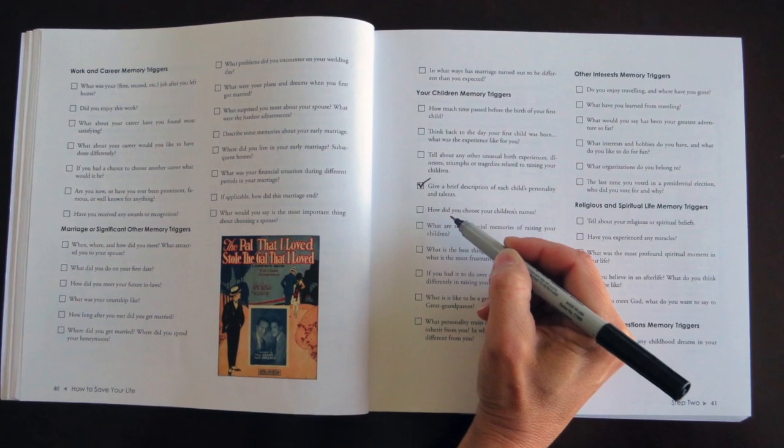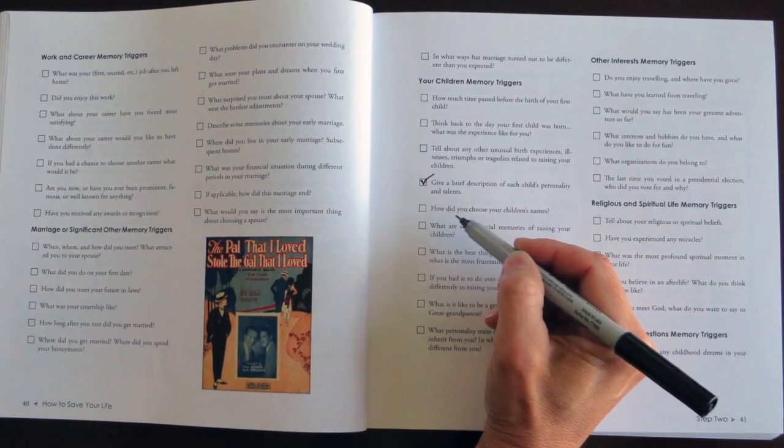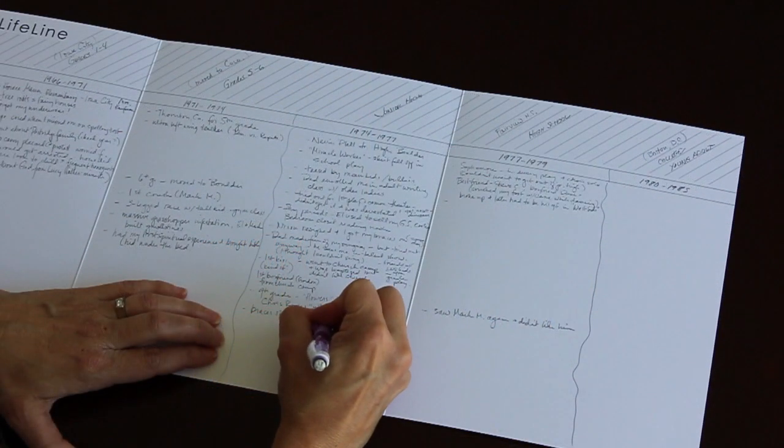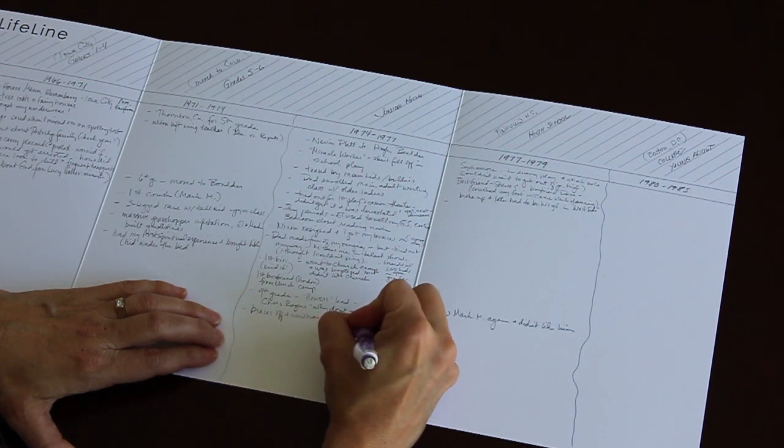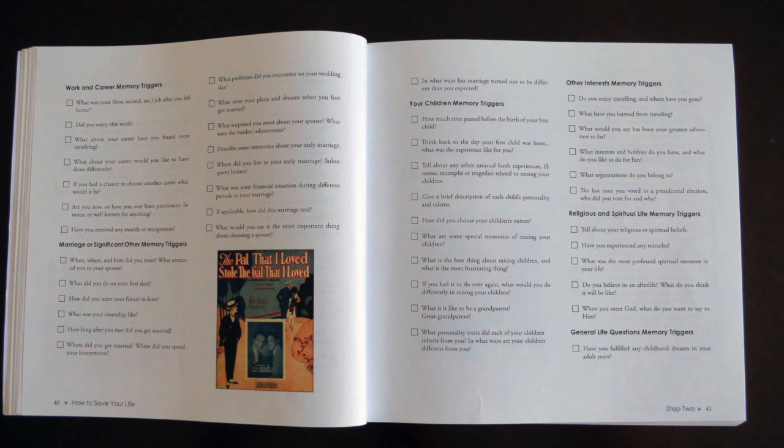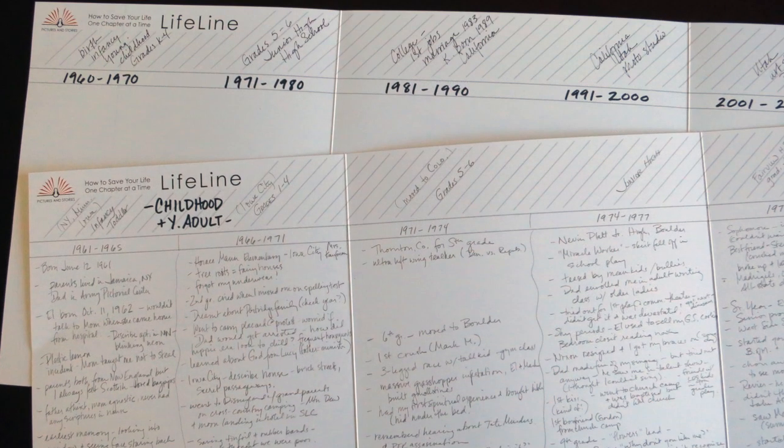Start by reading the questions and put a check mark next to any that interest you. If a memory comes to you while reading the question, write it down right away on your Lifeline before you forget. You can continue using the memory trigger questions to help you remember a little bit at a time. You can also refer to diaries or calendars or planners that you saved to jog memories.